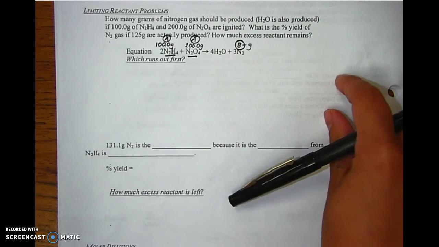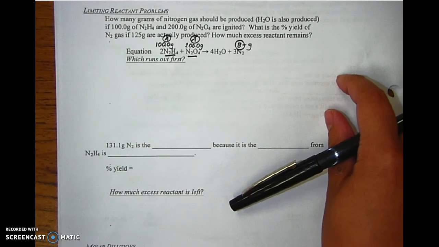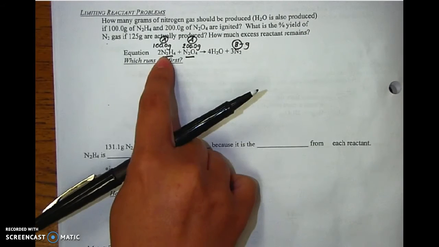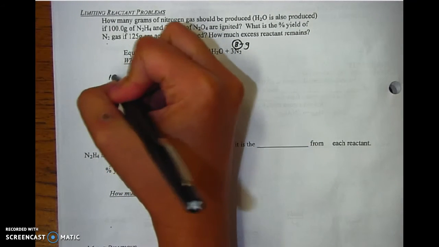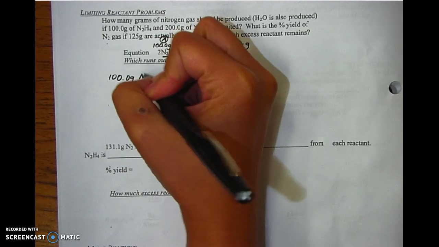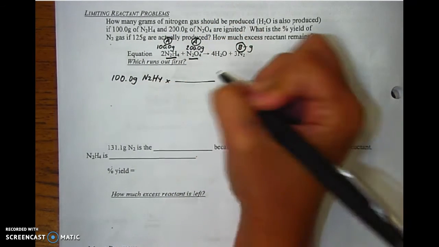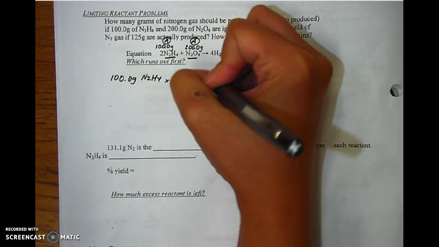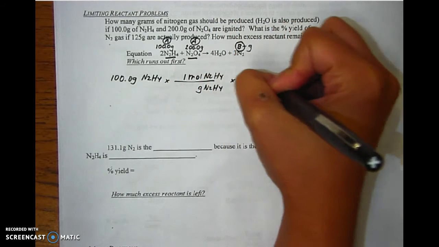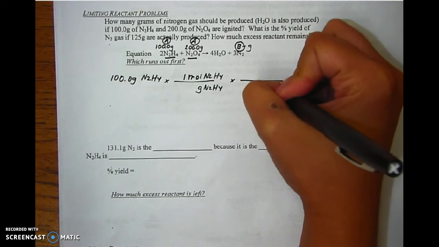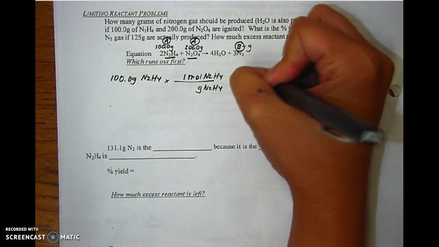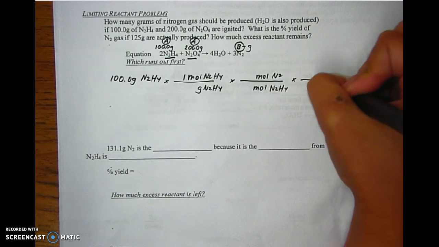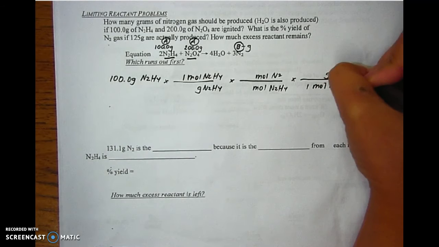And basically, whichever we have less of, that's going to tell you which reactant is going to limit how much product we're going to be getting from the reaction. So I'm going to carry it out with this one first. We have 100 grams of N2H4. And the setup here is you want grams, molar mass over 1 mole. And then here you're doing the mole to mole ratio. I'm trying to get it to moles of N2. And then finally 1 mole of N2, and we need grams of N2 here on top.